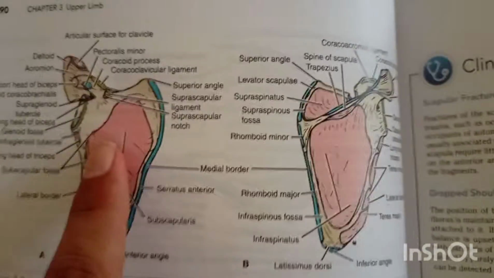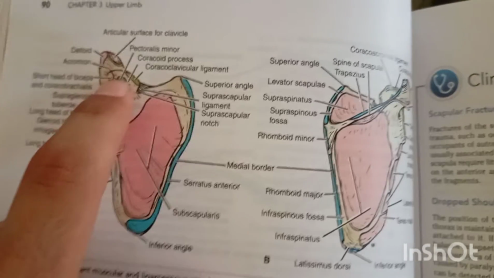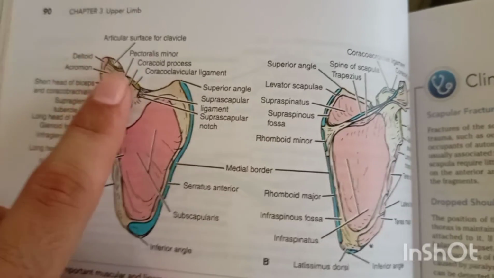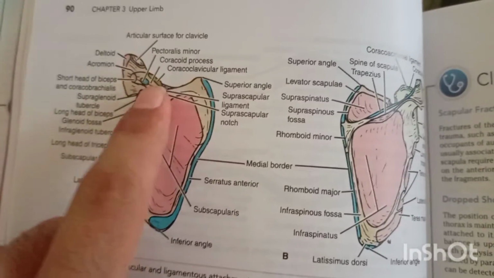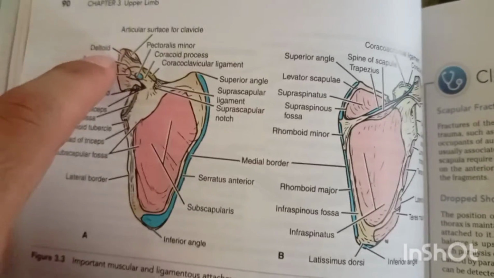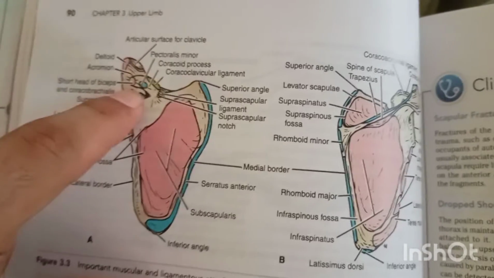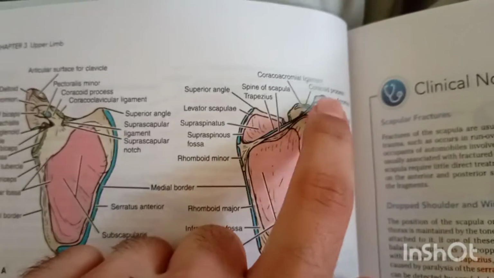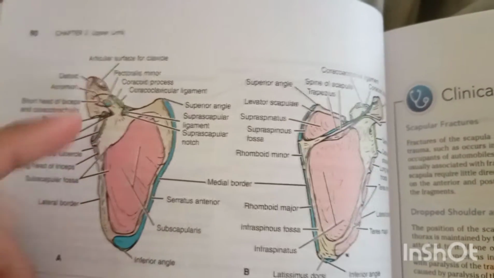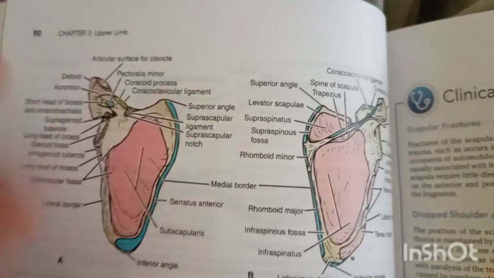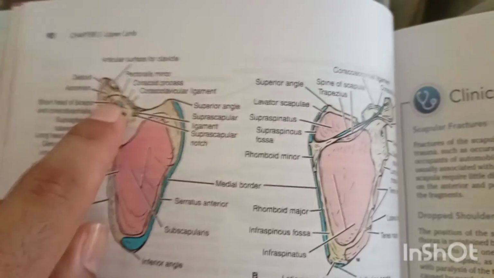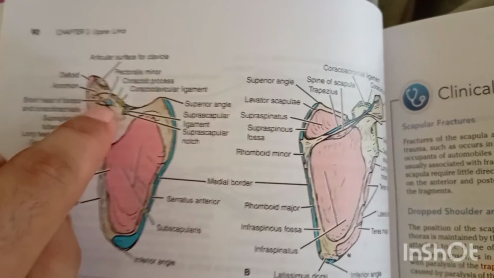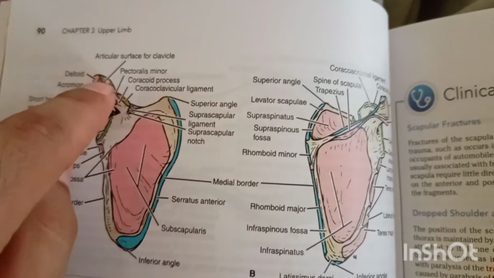Further, there are two projections which are called processes. One is toward the front side. This is the smaller one toward the front side, and you can see behind it is the bigger one. We already mentioned it here. This is called the acromion process. The acromion process is a little posterior to the coracoid process. This one, the smaller one, is toward the anterior aspect, and this is called the coracoid process, and that is the acromion process.